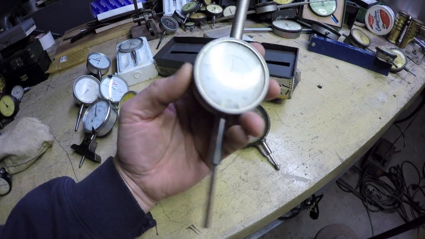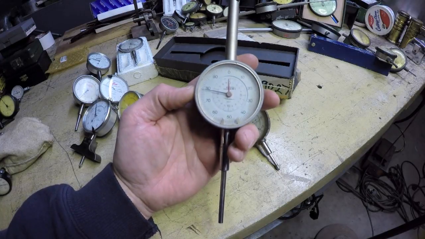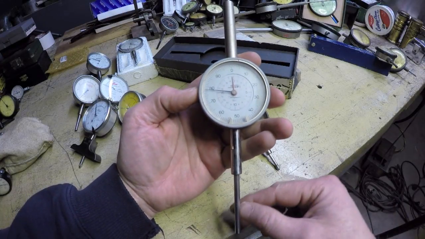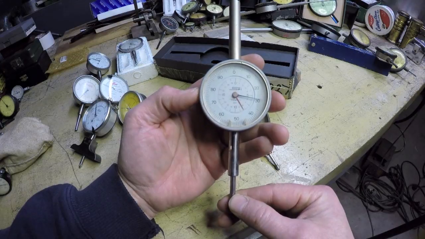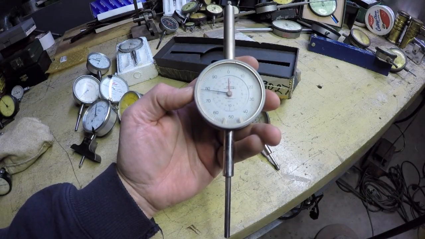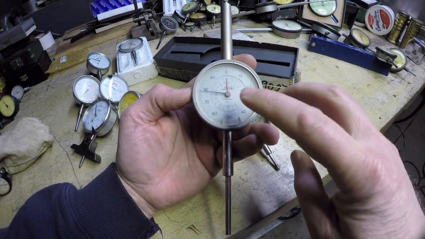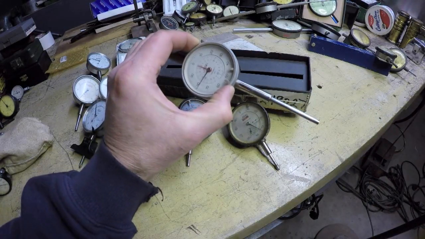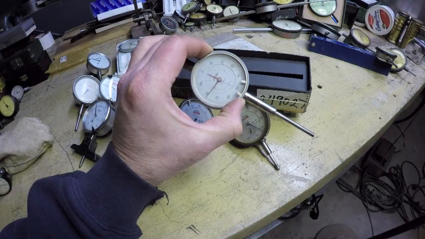This is a nice, pretty heavy-duty feeling SPI indicator with a sub-dial. Also made in Germany, also marked with that name. Yes, I don't know, I might hold on to this one.